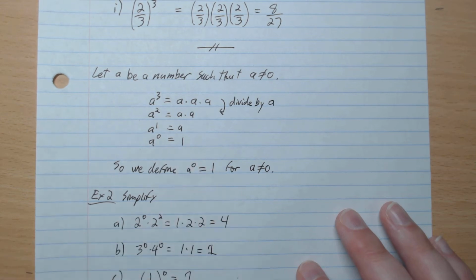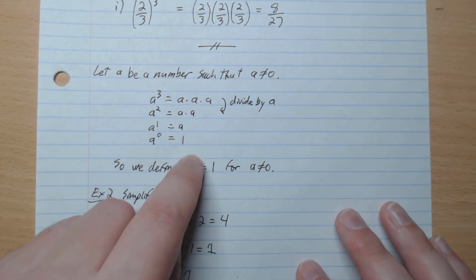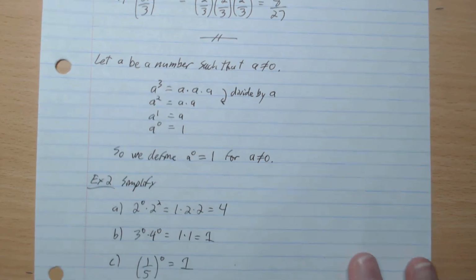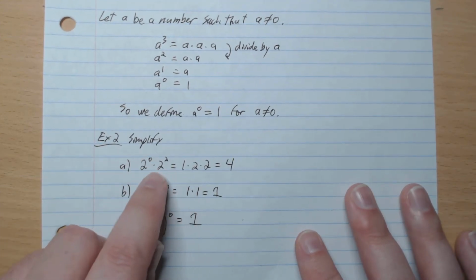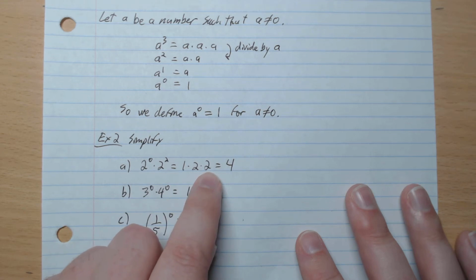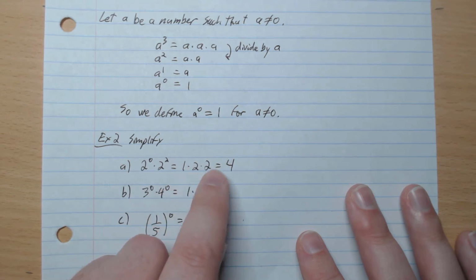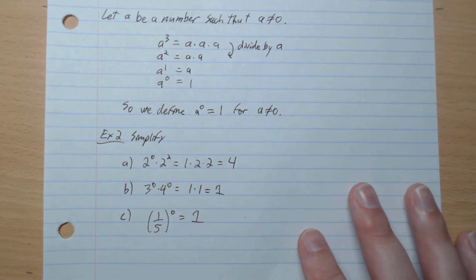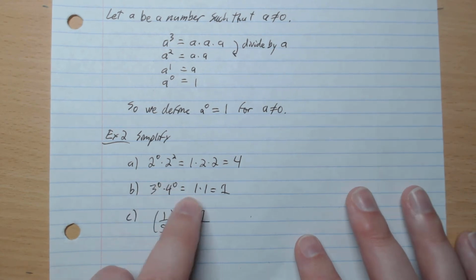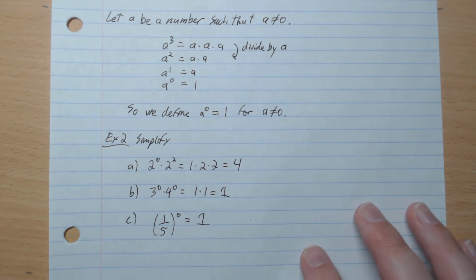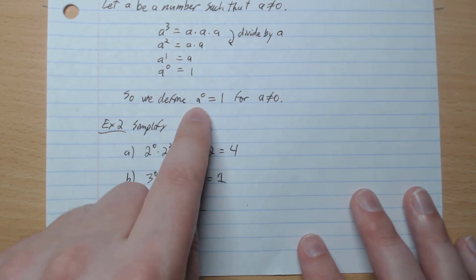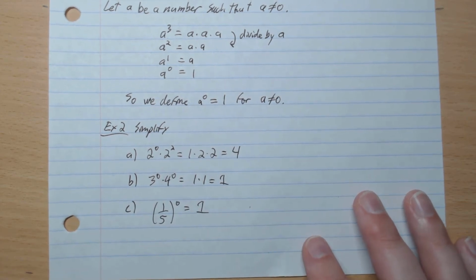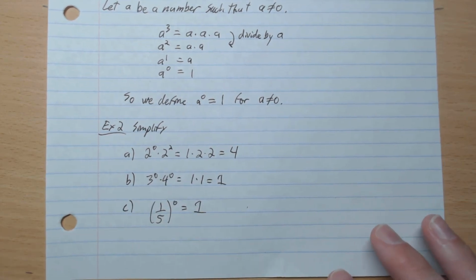So 2 to the 0 is 1. 5 to the 0 is 1. 10 to the 0 is 1. So here are some examples. 2 to the 0 is 1. 2 to the 2 is 2 times 2. So this is 1 times 2 times 2, which gives 4. 3 to the 0 is 1. 4 to the 0 is 1. So 1 times 1 is 1. 1/5 to the 0 is 1. Okay, so any number as long as it's not 0, to the 0 gives 1.